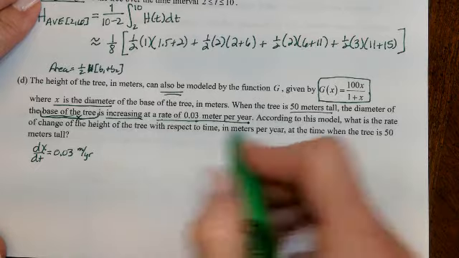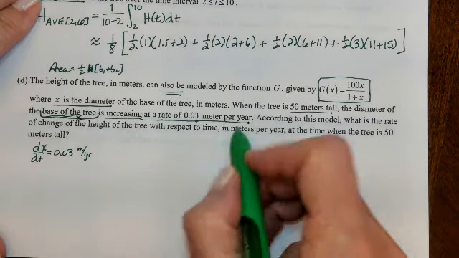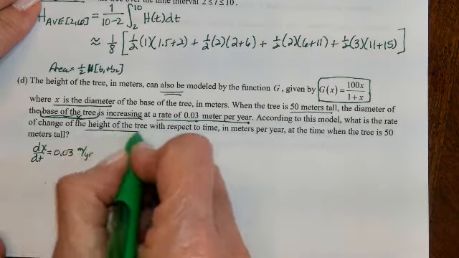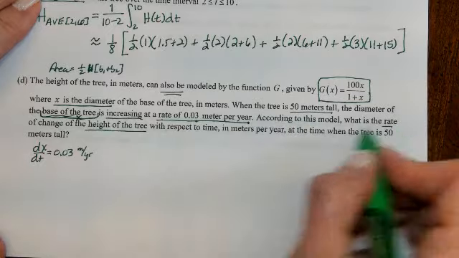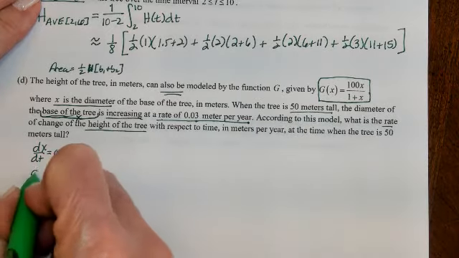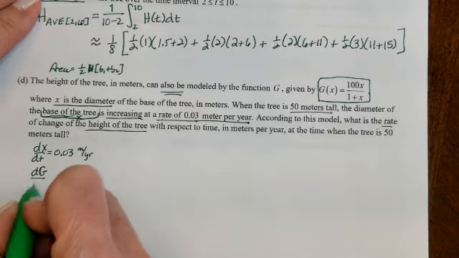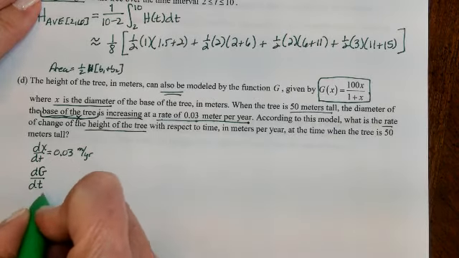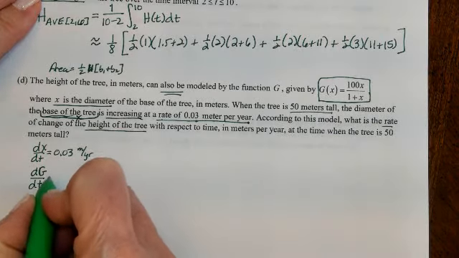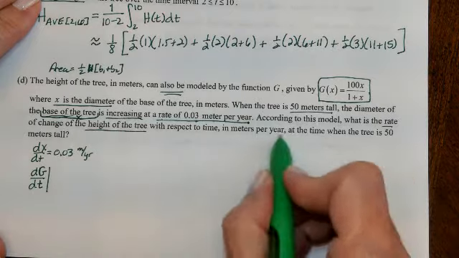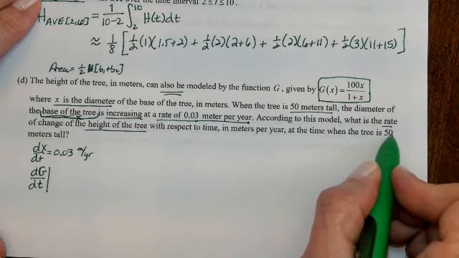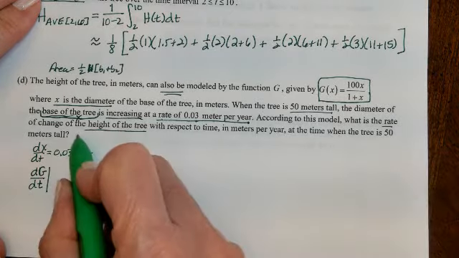Okay? According to this model, what is the rate of change of the height of the tree? So we're supposed to find the rate of change of the height of the tree. So they're asking us for dg/dt, because g is the height here. What is dg/dt at the time when the tree is 50 meters tall?